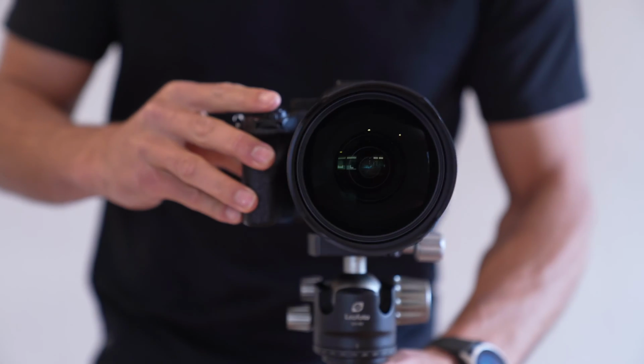I'll be comparing the Sony 12-24 versus the Sony 16-35 wide-angle zoom lenses to help you decide which one is best for your hybrid photo and video workflow when shooting real estate. Now this won't be so much a technical analysis on these two specific lenses, which are the f2.8 G Masters, but more a practical look at the differences between an ultra-wide and a standard wide zoom lens.